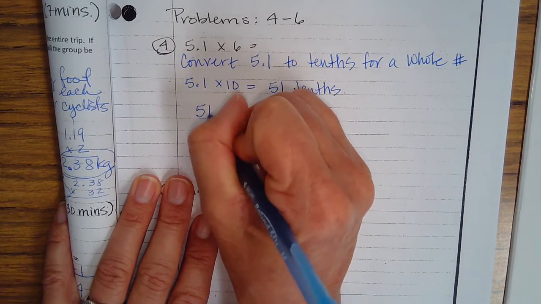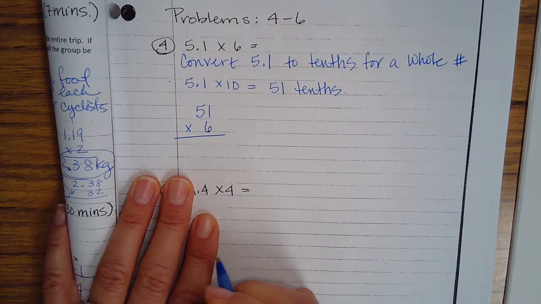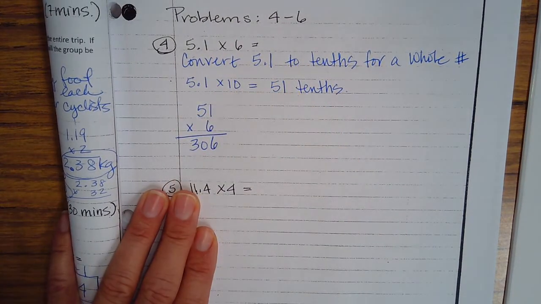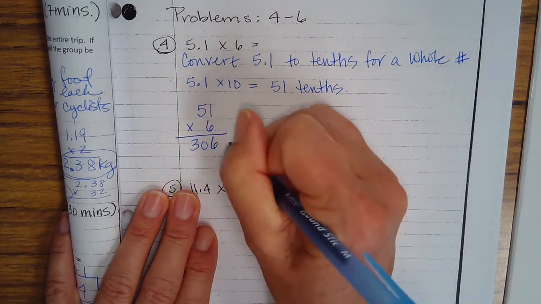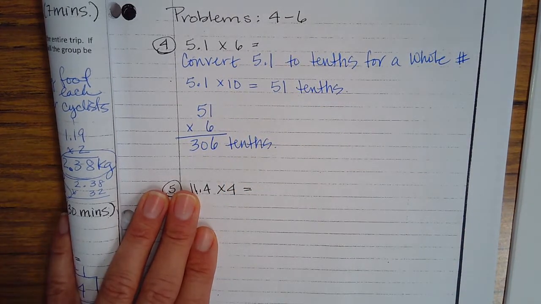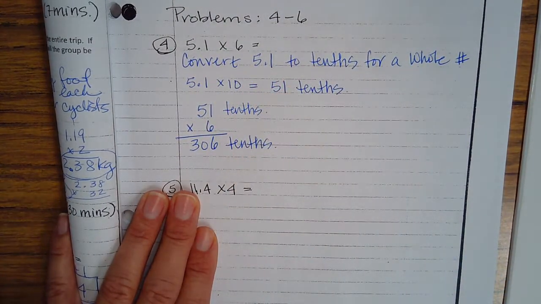Let's go 51 times 6, and we end up with 306. Now, we have 306 tenths though, friends. We have 306 tenths.